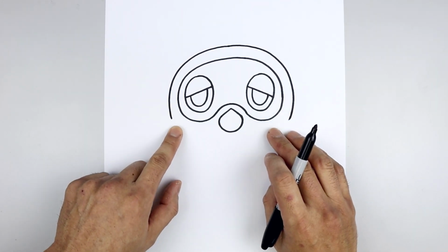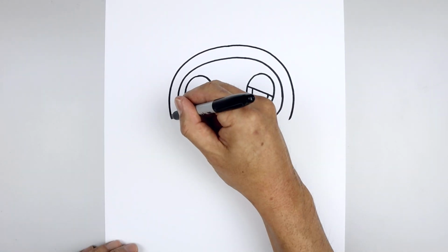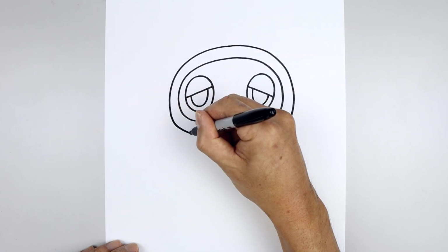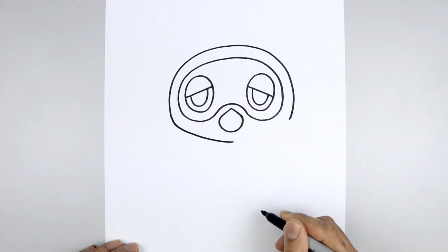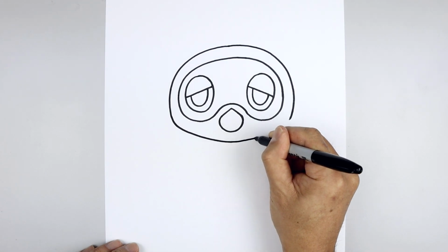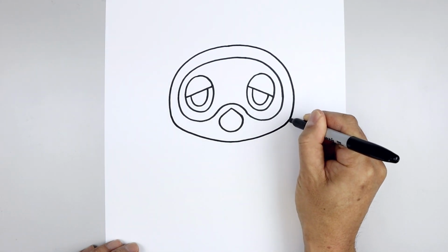Now we're going to round out the jaw and then come down just underneath the nose. We'll start on the left. So round this out, come down and in, go out and up on the right.